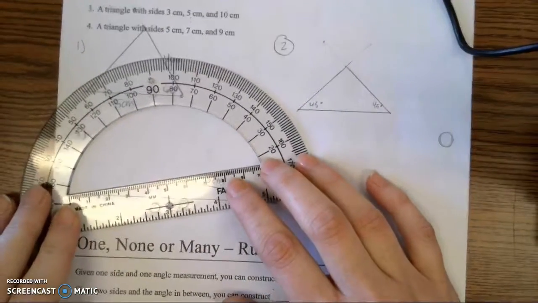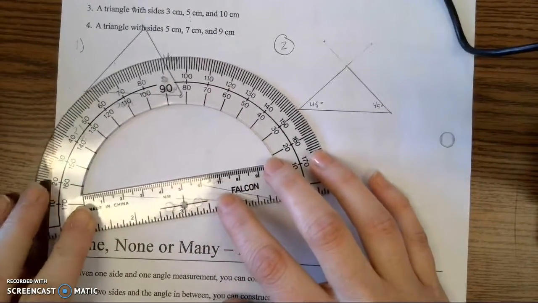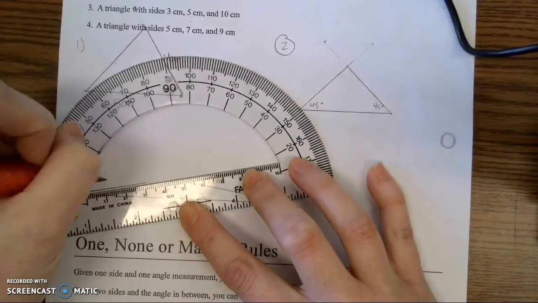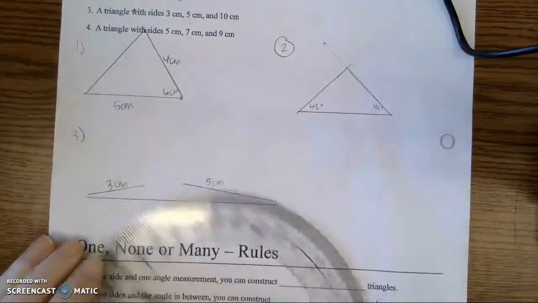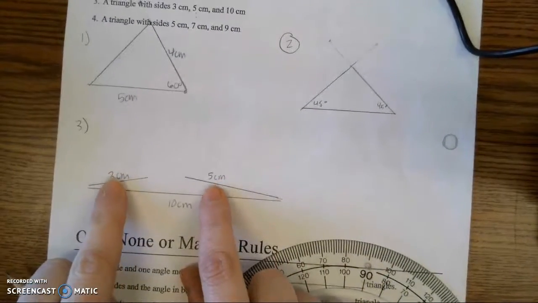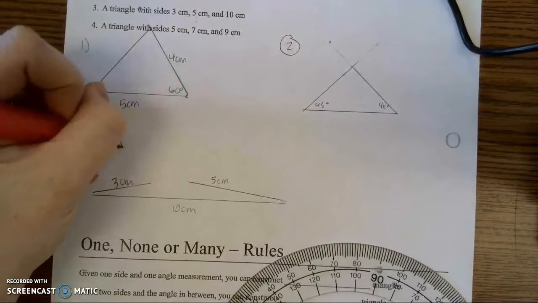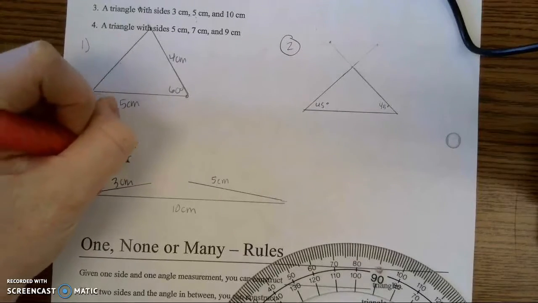Even if I tried to get this as close as possible to that 10 centimeter line, this triangle would actually never work. So the sum of these two sides has to be greater than that 10 centimeter side. And since that is not possible, we're just going to write not possible.